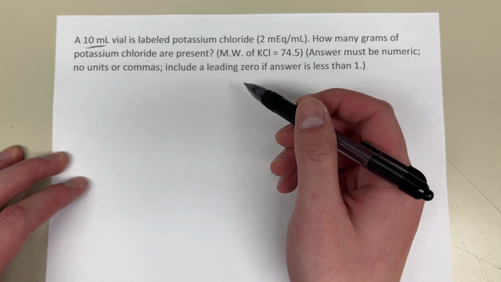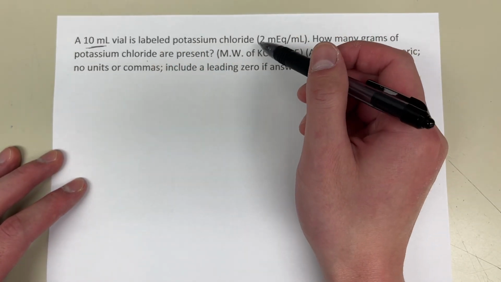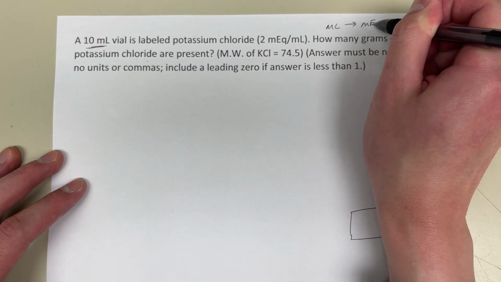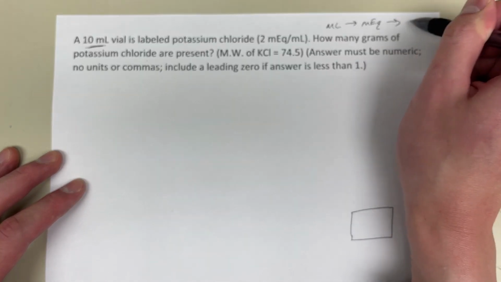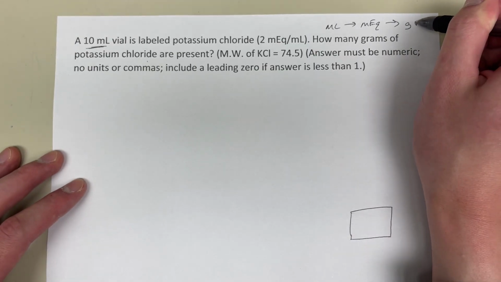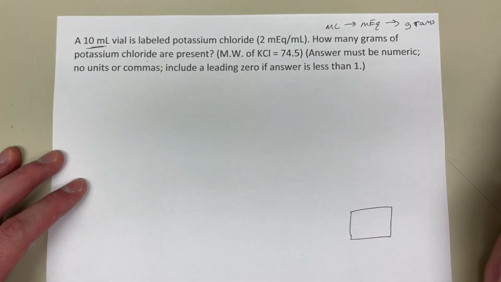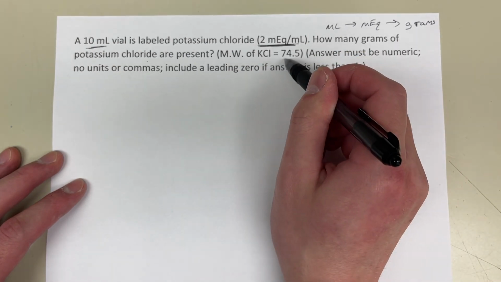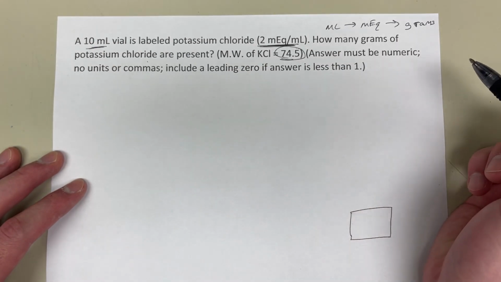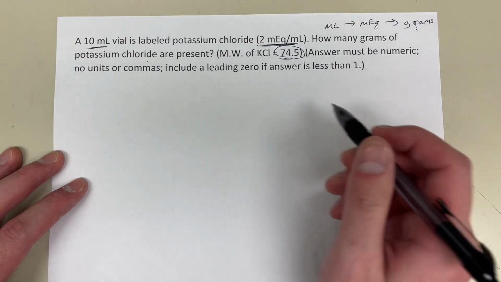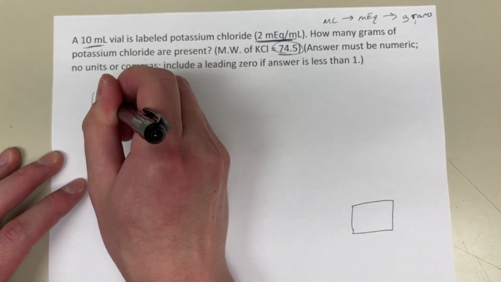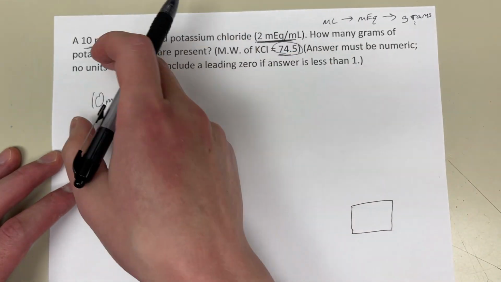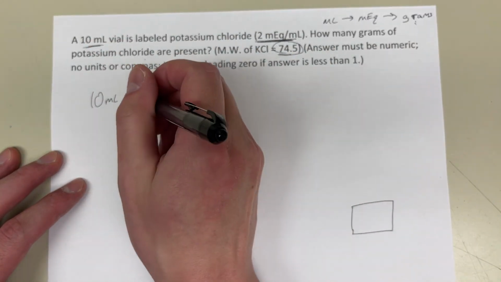So we're going to be converting milliliters to milliequivalents, and then that to grams. That's what the question wants us to do. So we've got a conversion factor to turn to milliequivalents, and then we're going to use this in a milliequivalent formula to get grams. So I'm going to start off with 10 milliliters because they want to know all of the potassium chloride in grams inside this 10 milliliter vial.